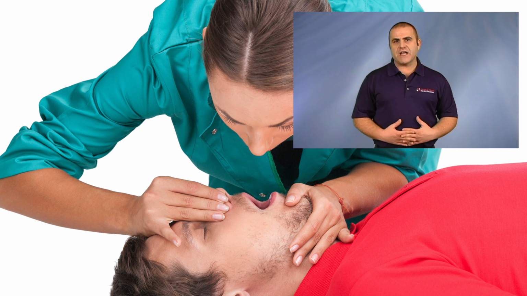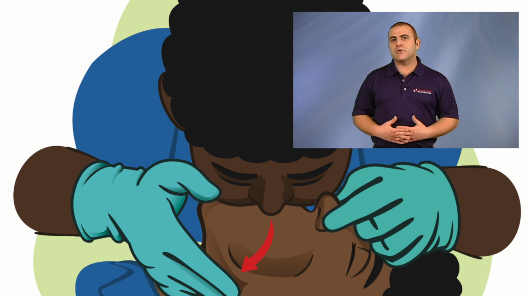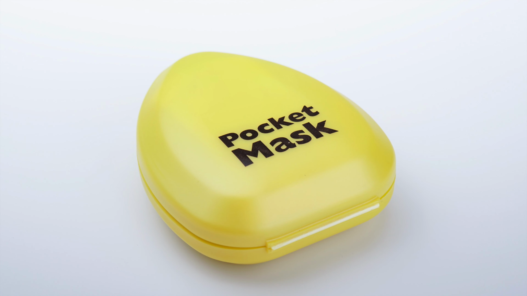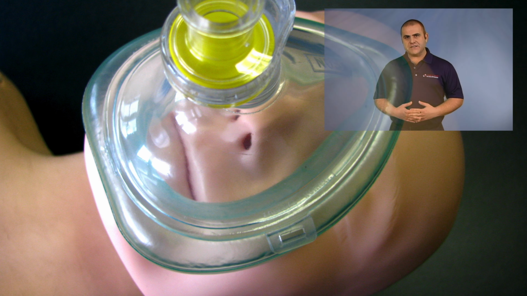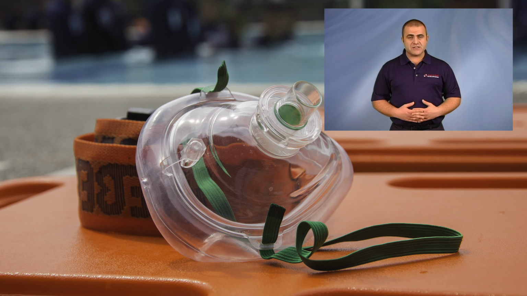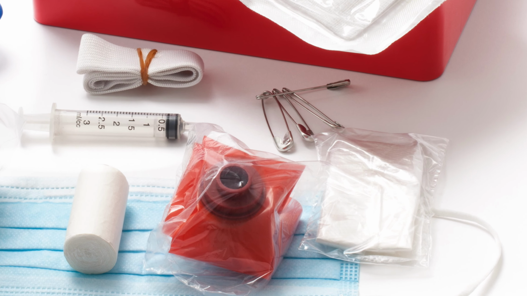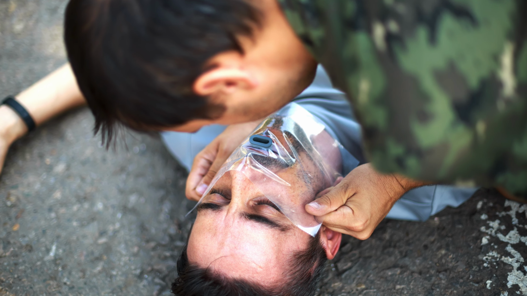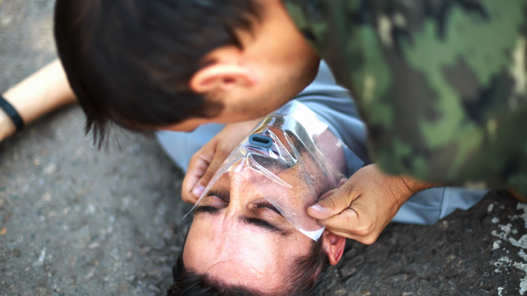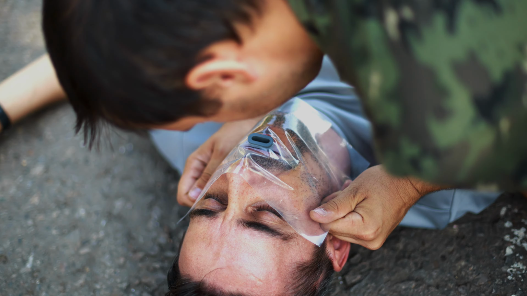There is a small chance that infection can pass from one person to another during rescue breathing. Therefore, it is always a good idea to have a breathing barrier easily accessible. If resuscitation is needed, breathing barriers with one-way valves are very effective tools a rescuer can use to protect themselves from the contact with blood, saliva, or vomit.